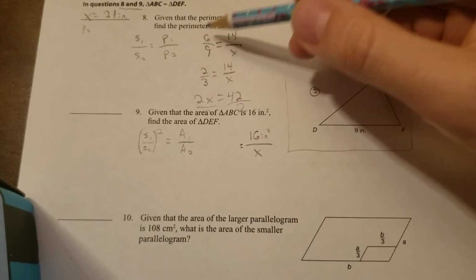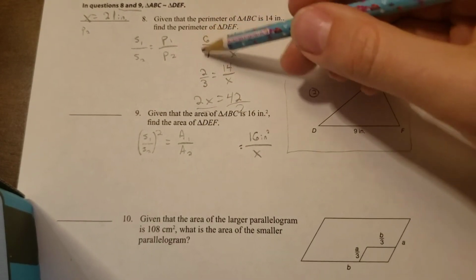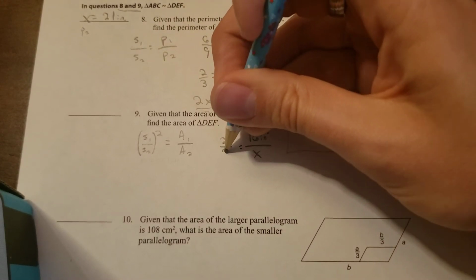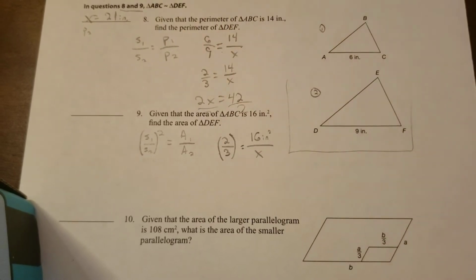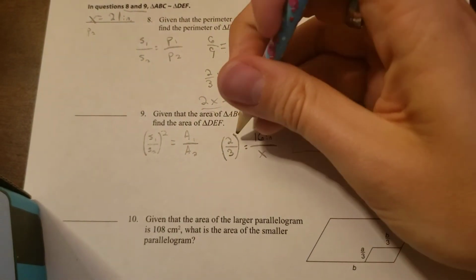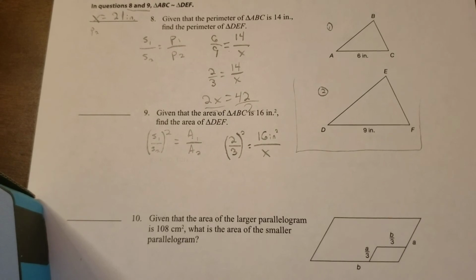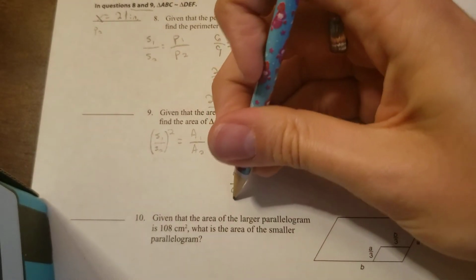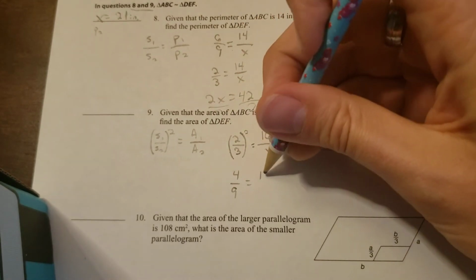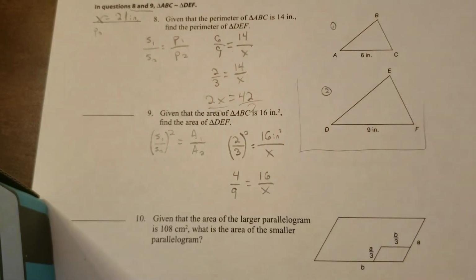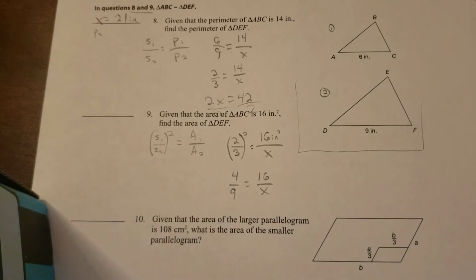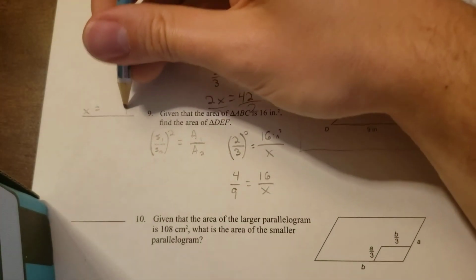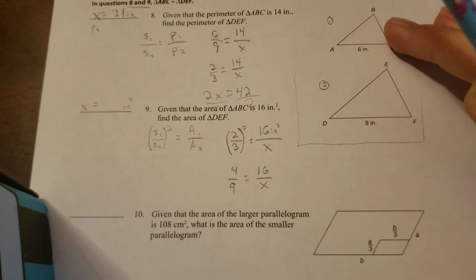Side 1, right, we had 6 and 9, but we established that we could simplify that ratio. So I'm going to do that. I'm kind of skipping that step of simplification. But this is going to be squared. 2 squared is 4. 3 squared is 9. So 4/9 equals 16 over x. Solve for x. And don't forget our units.